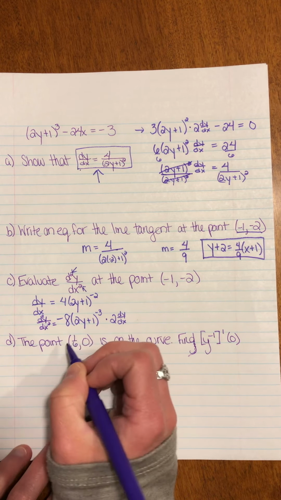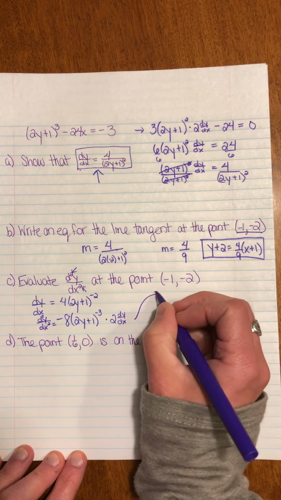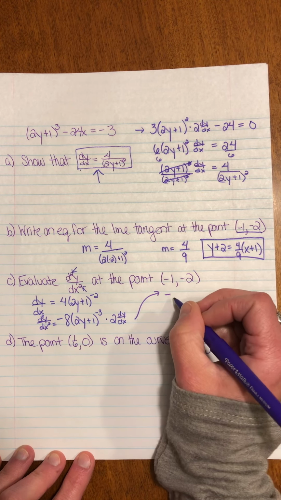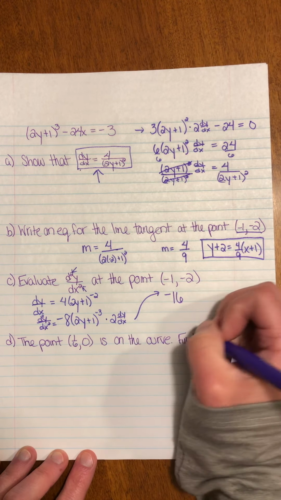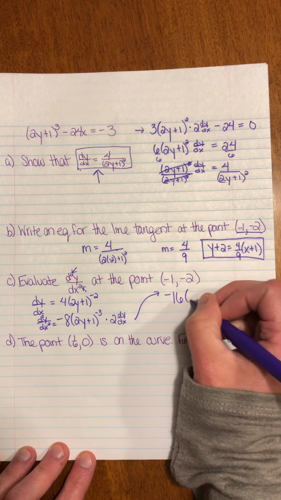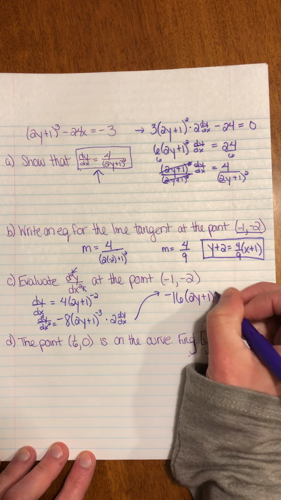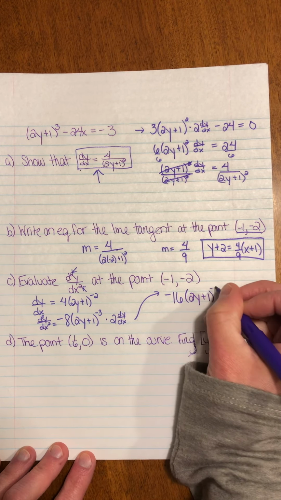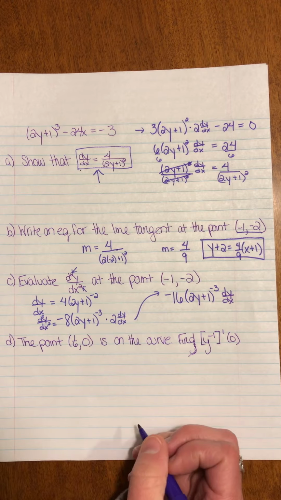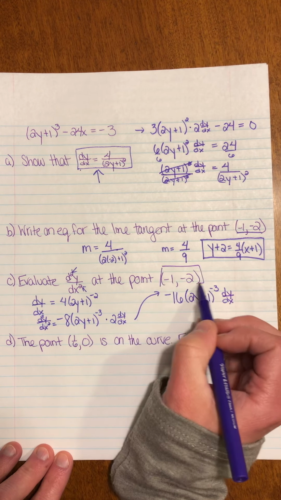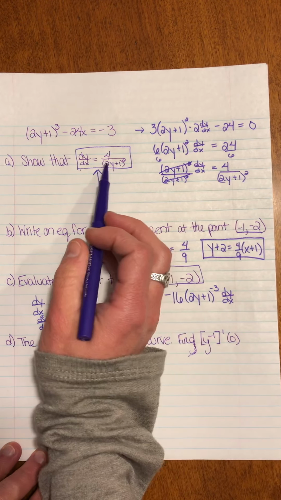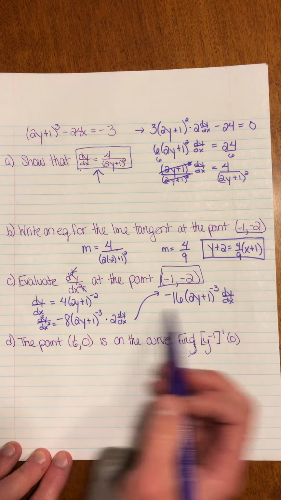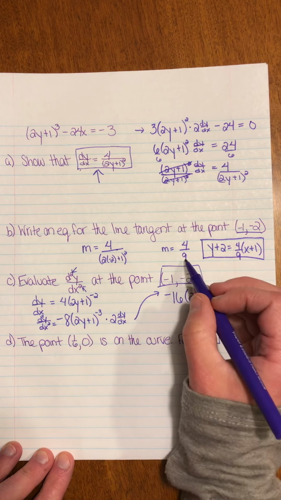All right, but I'm going to tidy this up. So I'm going to do negative 8 times 2. I'm going to bring that up here. So negative 8 times 2 is negative 16. And then we've got (2y + 1) to the negative third dy/dx. All right, now we want to find it at this point, negative 1 comma negative 2. I could either substitute in what this dy/dx is equal to, either here or using my rewrite and plug that back in, or I already found what dy/dx is at this point. It's 4/9.